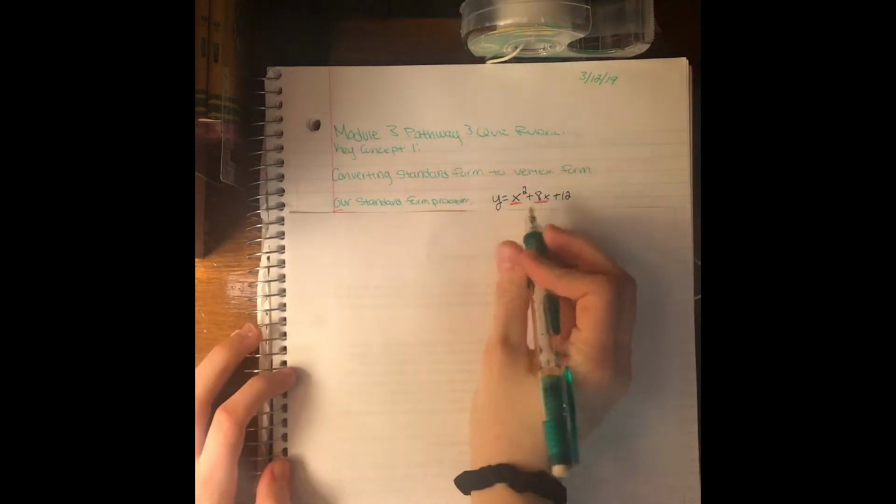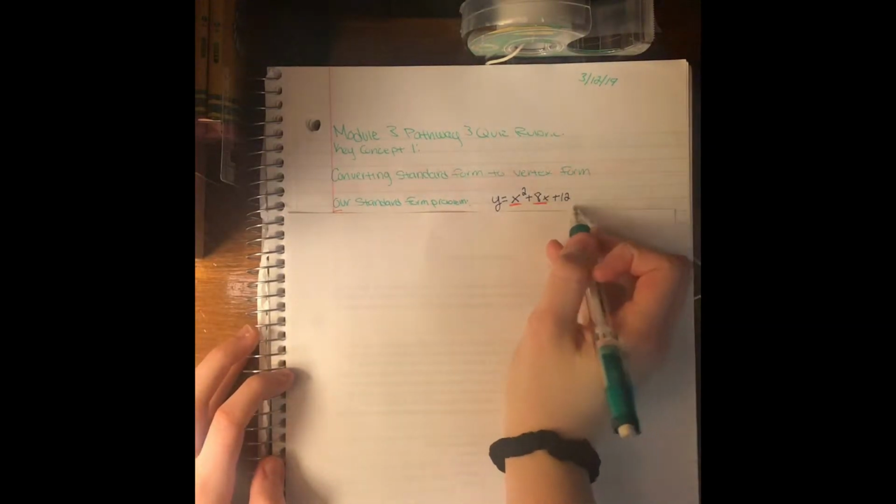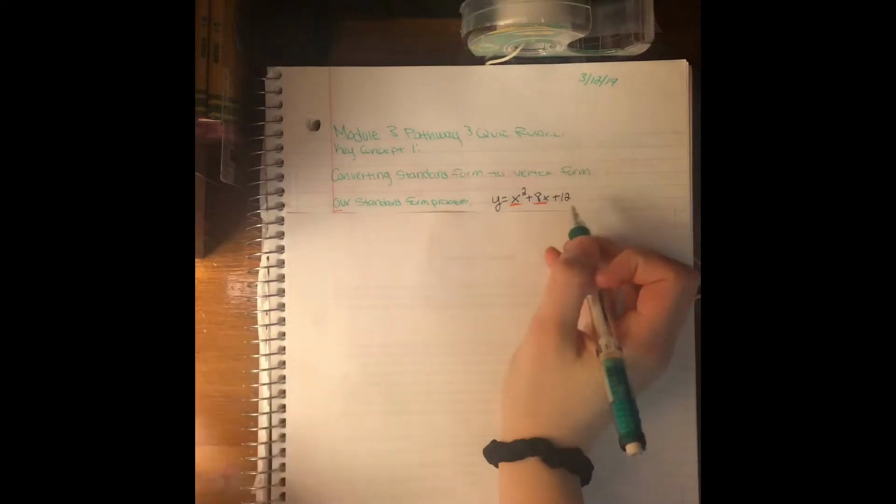Okay, today we're doing Module 3 Quiz 1. For our first key concept, we're going to be looking at converting standard form to vertex form. Now, standard form is listed here: y equals x squared plus 8x plus 12. This is the problem we're going to be working with.